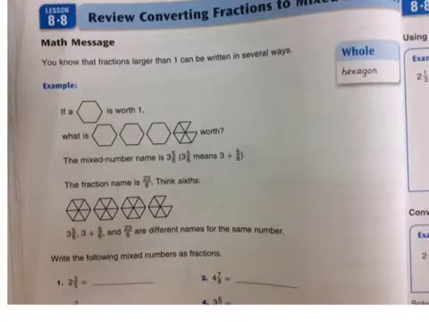Lesson 8-8, page 272, Converting Fractions to Mixed Numbers. Here we're given an image of a mixed number. A whole would be a hexagon, as we see here. So one hexagon is worth 1. What would it be if we had 1, 2, and 3 hexagons, and this one with a fraction missing? If one hexagon is worth 1, we have 1, 2, and 3. We simply type 3.